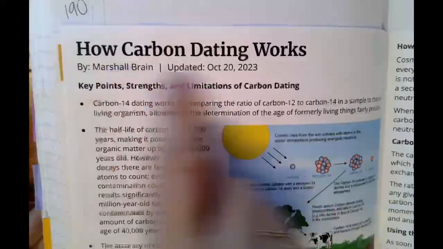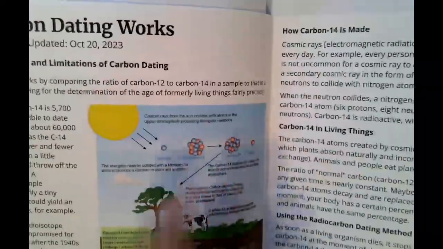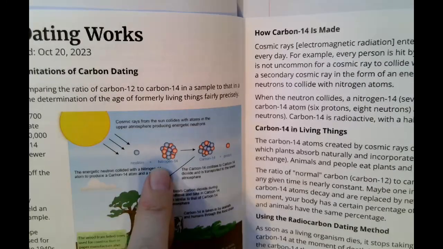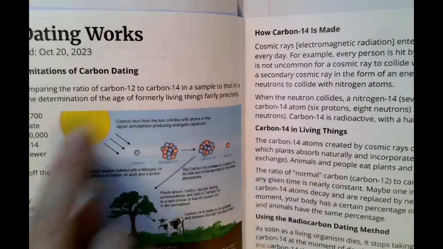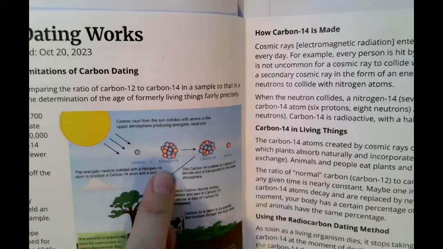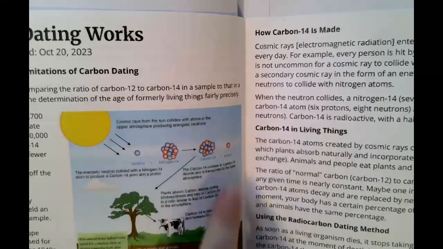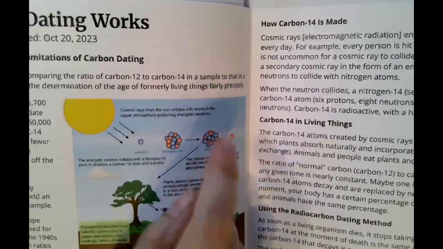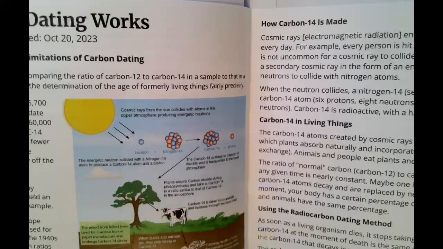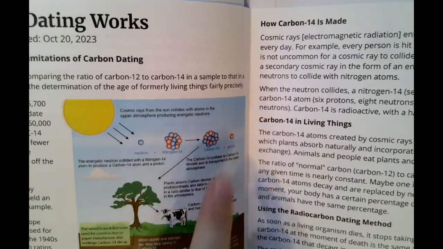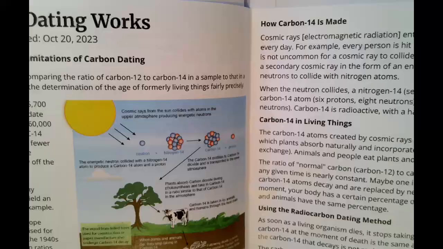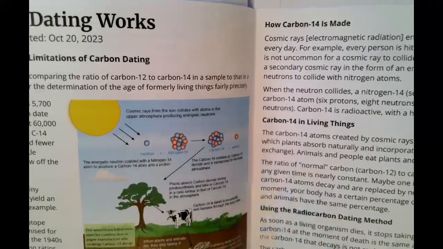Okay. So this is how carbon dating works. The important thing to know here is that when a neutron hits nitrogen-14, it makes carbon-14. This really only happens in the atmosphere. So then if that carbon-14 gets pulled into the biosphere and gets buried, we can actually use the half-life to figure out how long that carbon's been buried, which can help us sort of date things. So I'd like you to read through this. This is an important thing to understand.